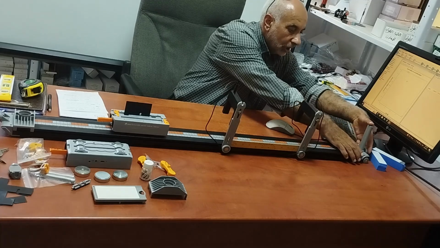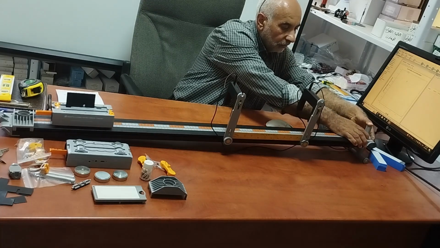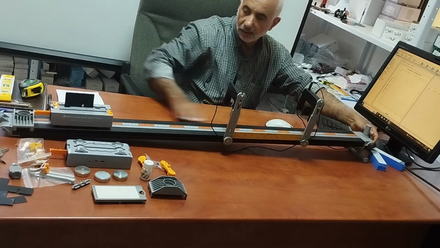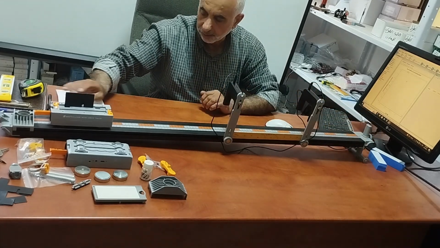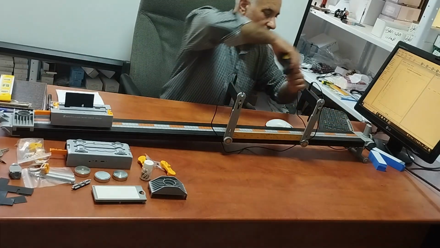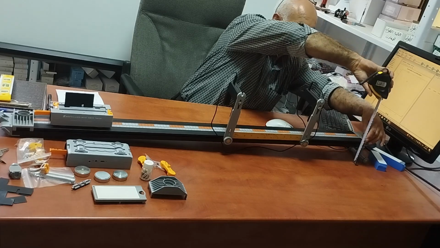Then we will change the height of the track from one end, and the other end stays as it is. This height, we measure it with a meter. This is about 9 centimeters.